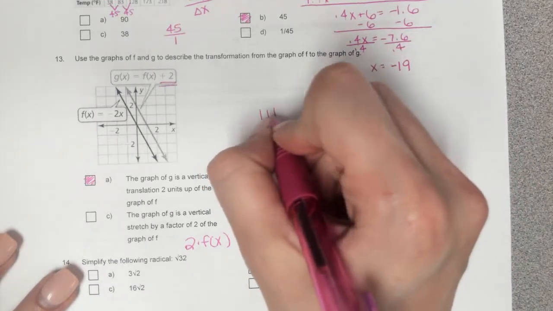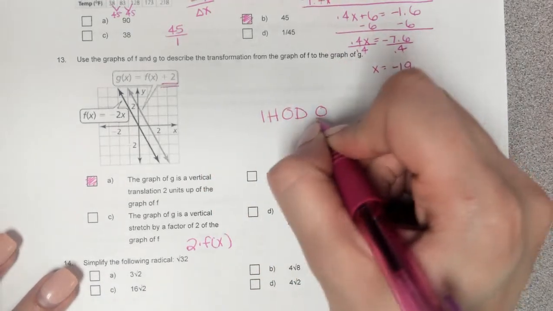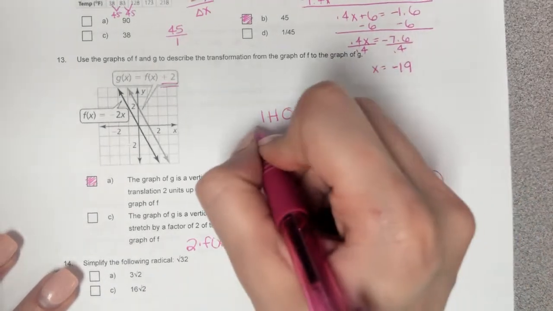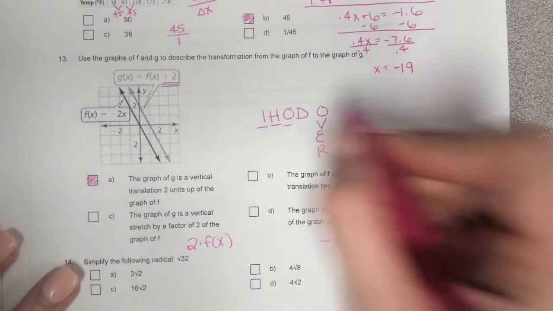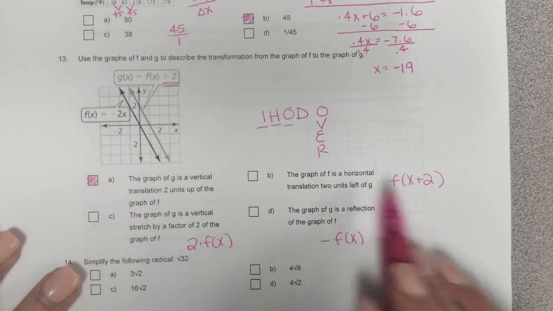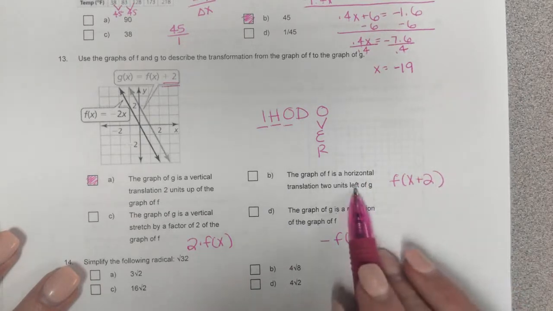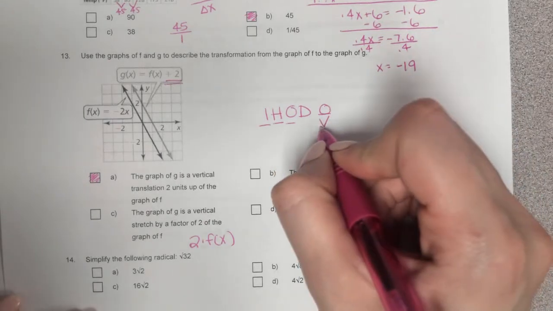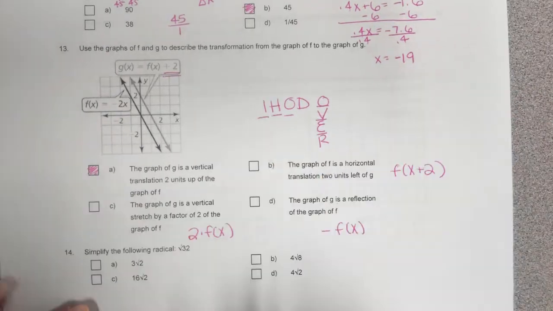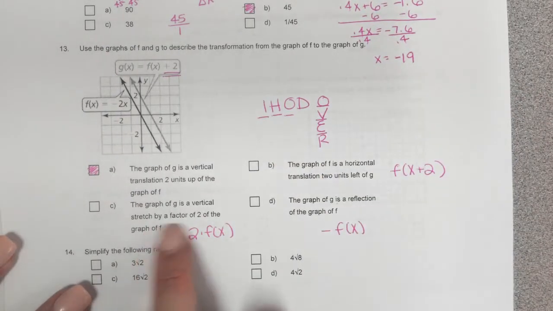I'm getting all of these by doing IHOD over. If it's inside the parentheses, it's a horizontal change, and it's the opposite of what you think. So to make it horizontal, I did it in the parentheses, and to make it go left, I added 2. If it's outside the parentheses, it's a vertical change, and it's exactly like you think. So to stretch, it's outside the parentheses times 2.